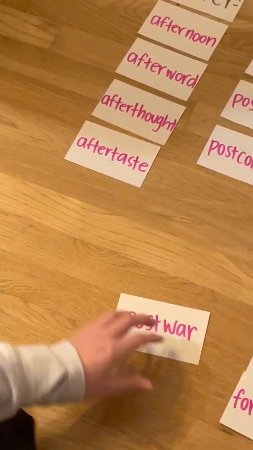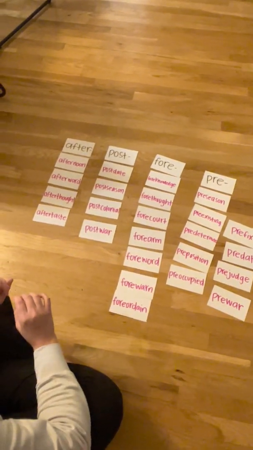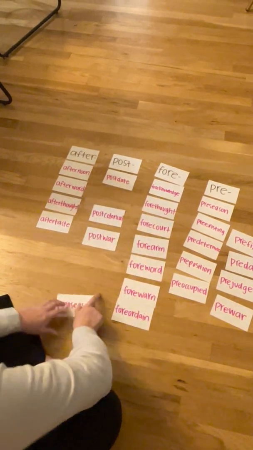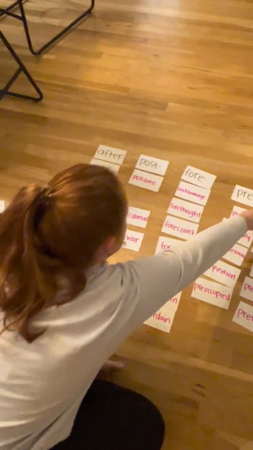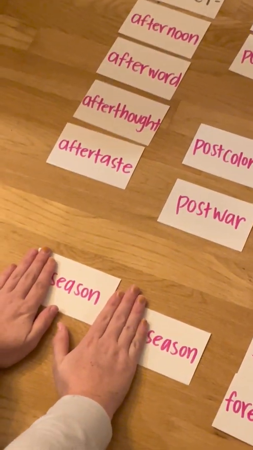So we can also look at some other words that do the same thing. We can also look at pre-season and post-season. Here's post-season, and here's pre-season. So they share the same base word being season.